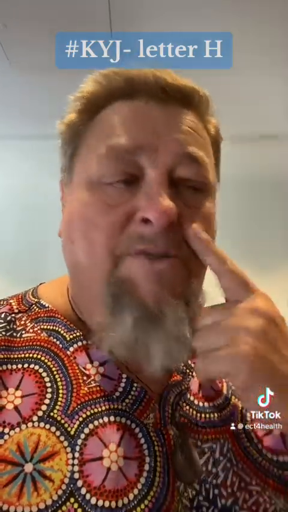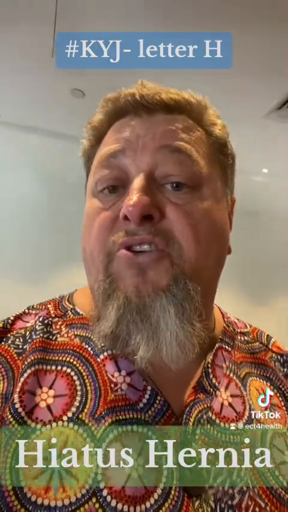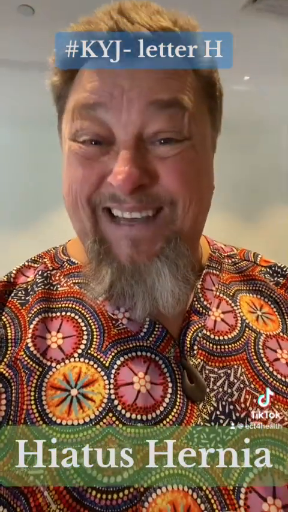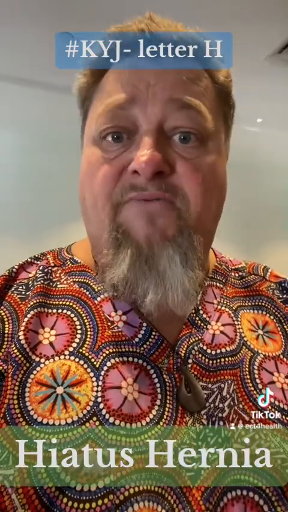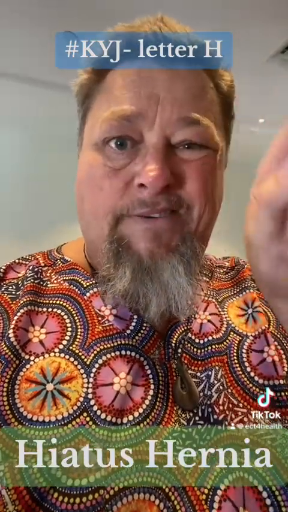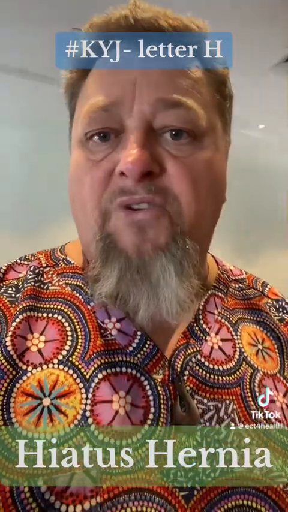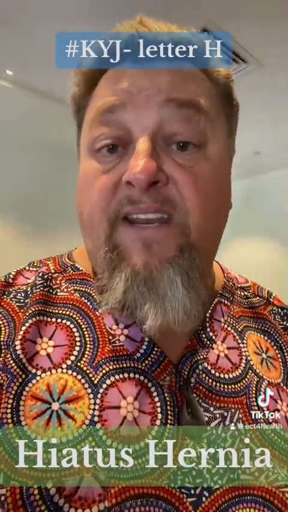Hiatus means a pause, but in medicine we often refer to a hiatus hernia, where a loop of the stomach punches up through the diaphragm and comes into the chest. A little bit of stomach pops up through the diaphragm and into the thoracic cavity. That herniation through the diaphragm wall is called a hiatus hernia. It's our H word.